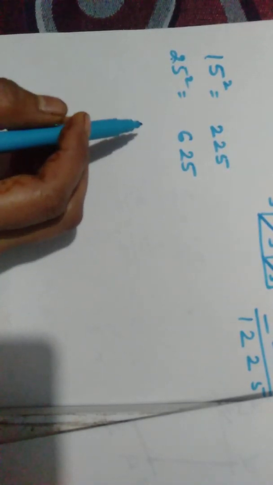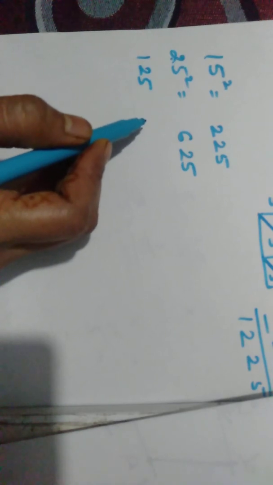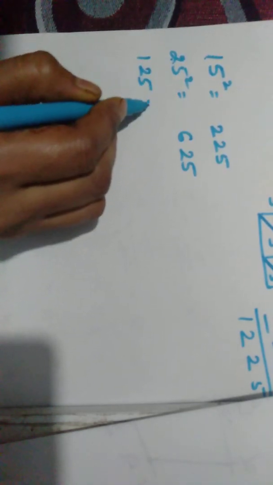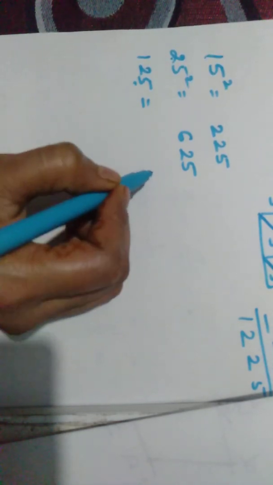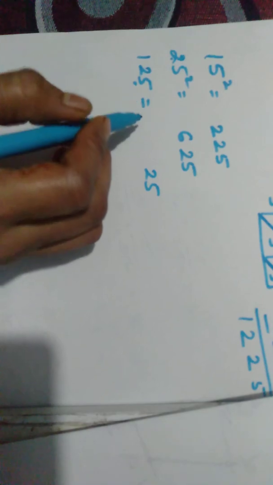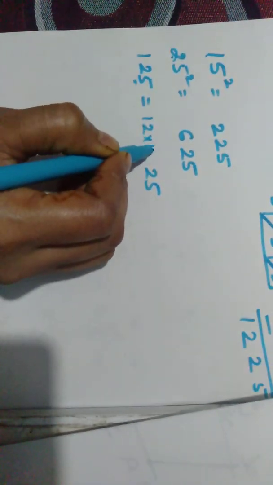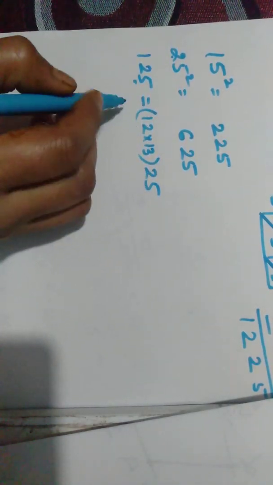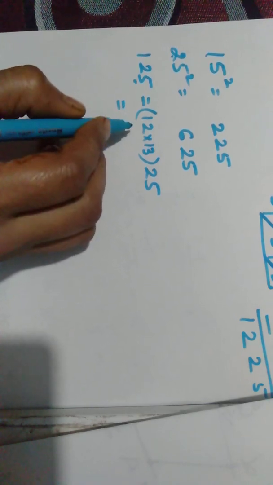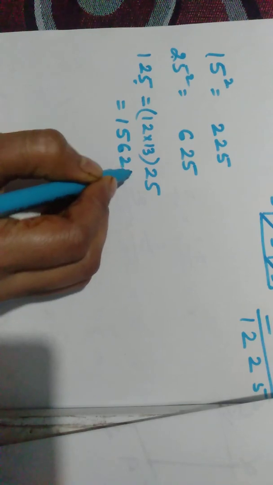For example, 125. The last digit is 5, so we have 25, and before that you write 12 into 13, the successor of 12. 12 into 13 is 156, and then 25.